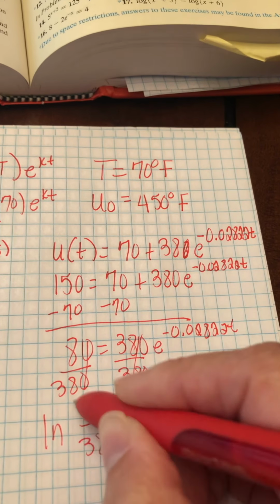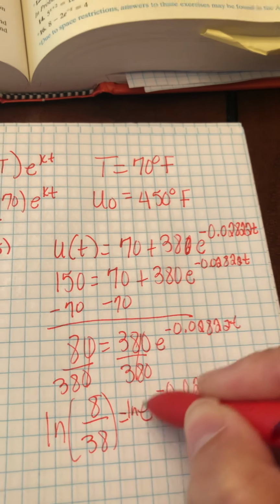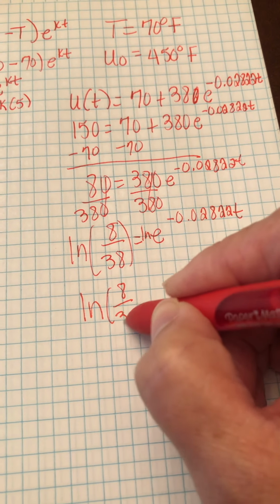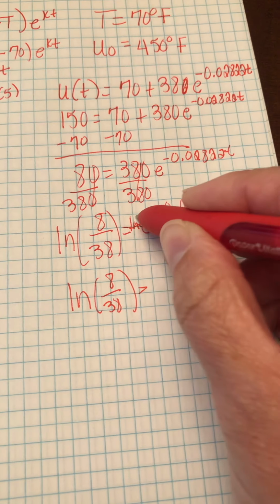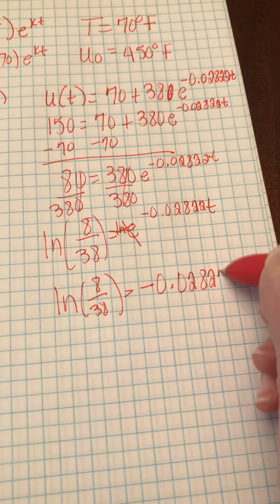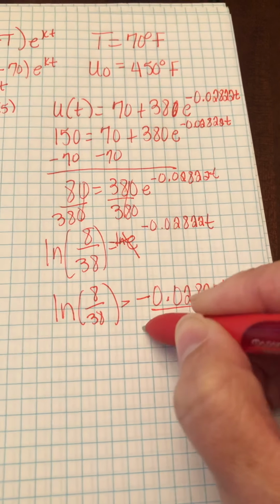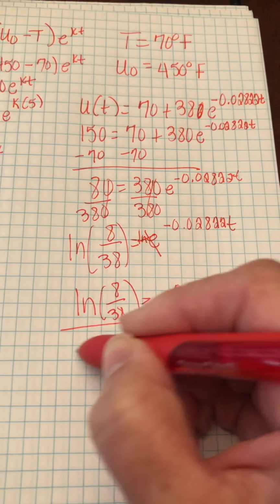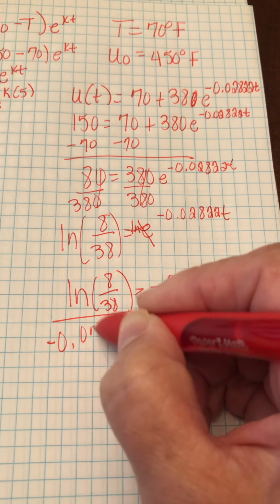Okay, so we're going to take the natural log on this side and the natural log on this side. So we'll have the natural log of 8/38 is equal to negative 0.02822t. And remember, the further out you go with this decimal, the more precise your answer is going to be.